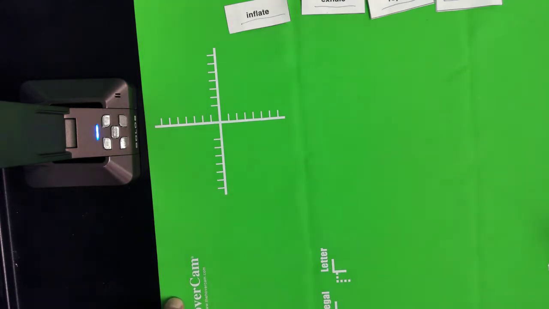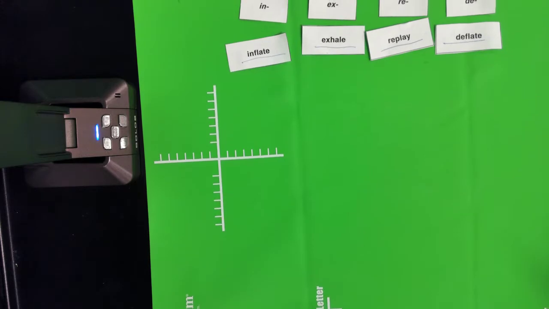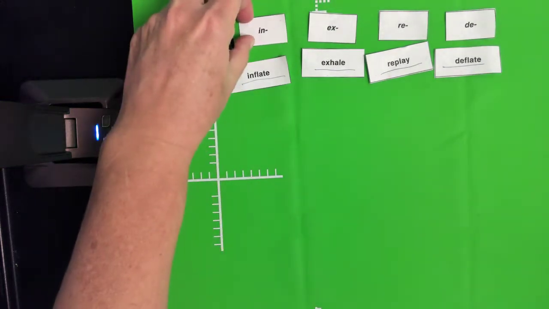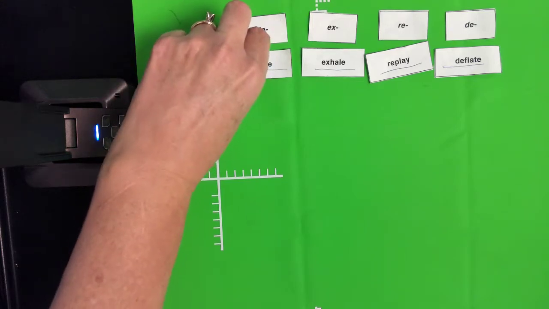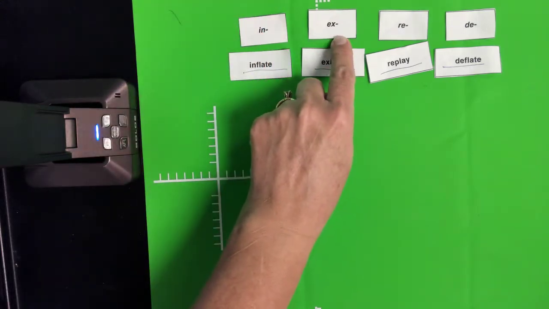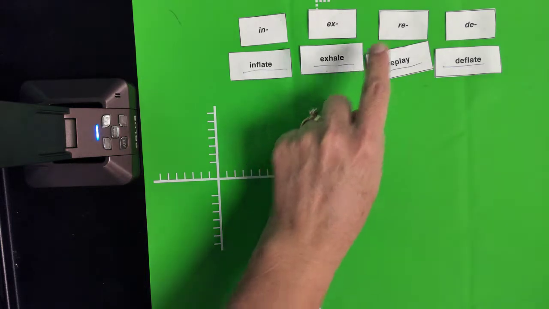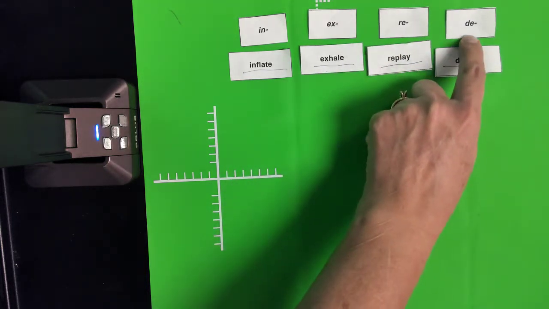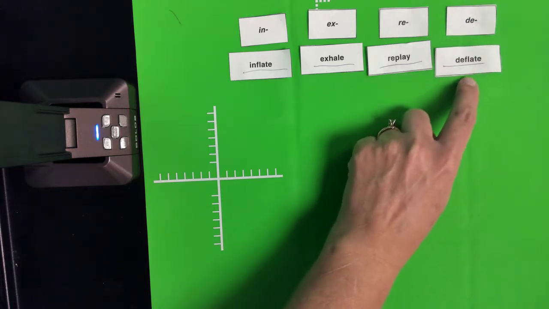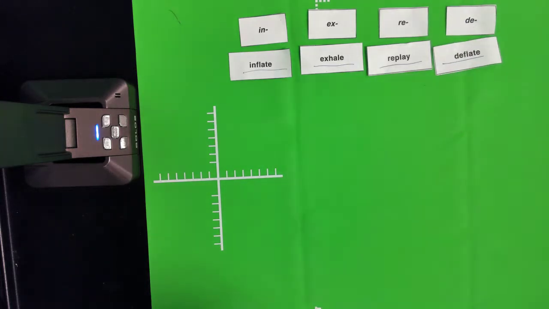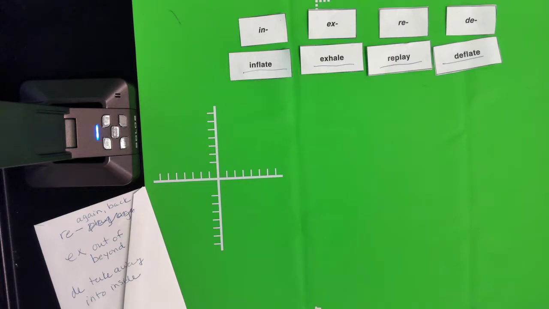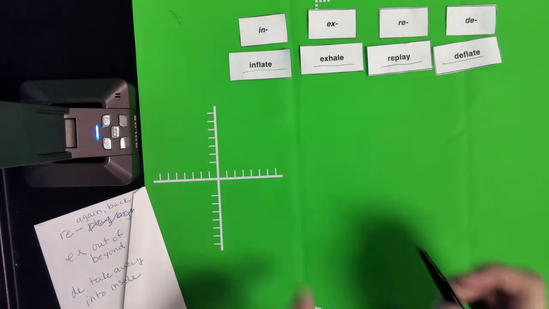Okay, so you've got your words cut out, and this is what I want you to do with them. I want you to put in up here, and then underneath it put the anchor word inflate, then put X, and the anchor word exhale, then the prefix re, and the anchor word replay, and the prefix D, and the anchor word deflate. Okay, I'm going to let you know what these prefixes mean, and I would like you to write these on the top so that you will remember what they mean.